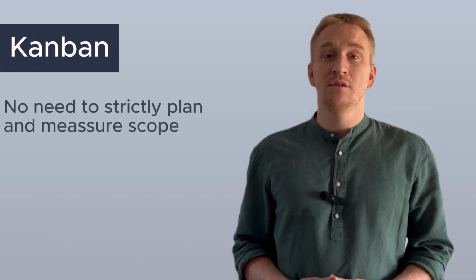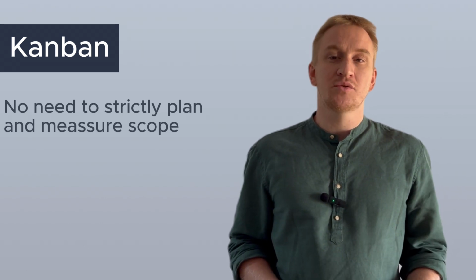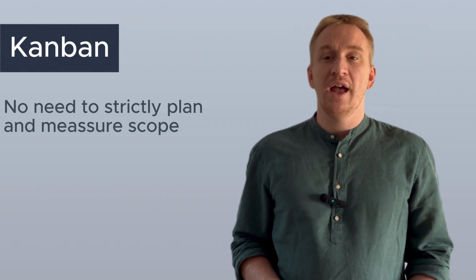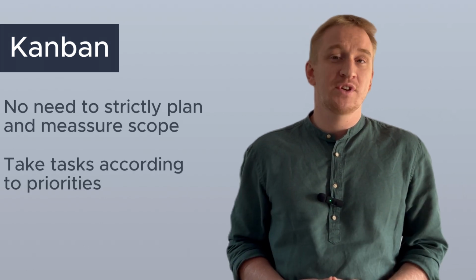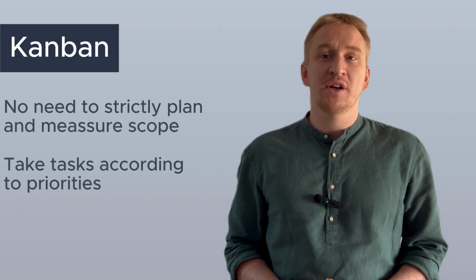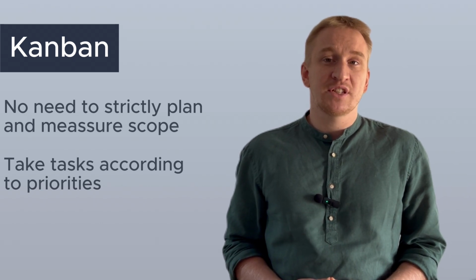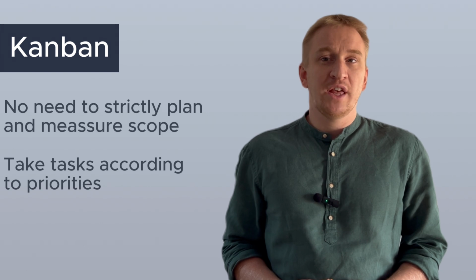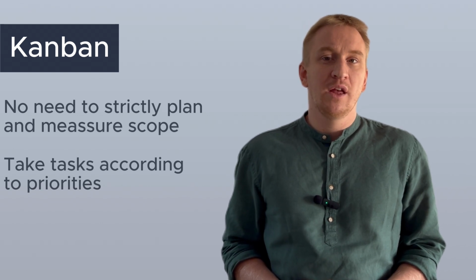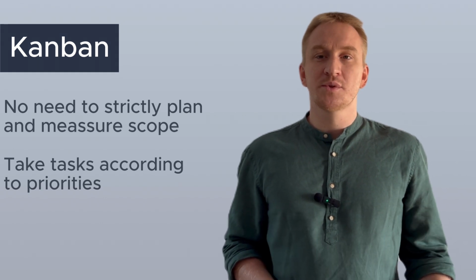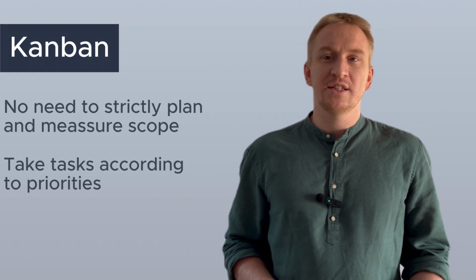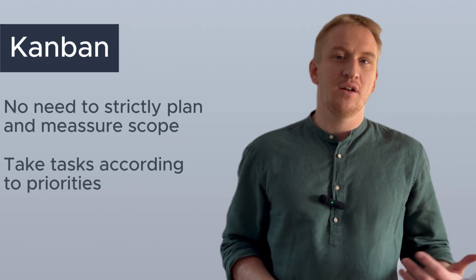Let me give you several examples of when to choose what workflow. For example, Kanban is good when you don't need to strictly plan or measure scope, and it's okay to just complete tasks according to the priorities. For example, I'm managing internal marketing activities and priorities can change daily. We don't have a need to strictly plan scope of work and we can just take tickets with highest priorities. If we try to follow Scrum for the project, we will waste time on sprint planning and other activities.